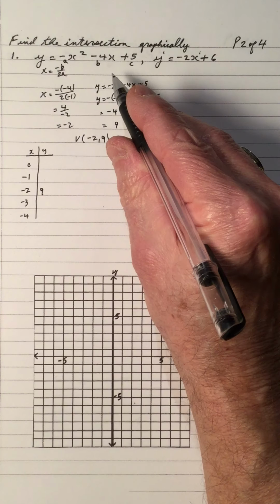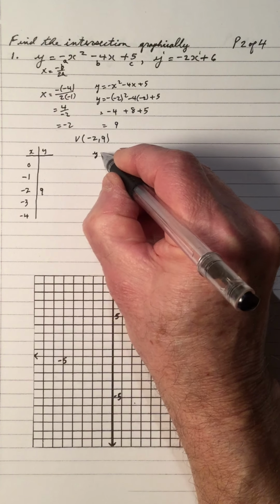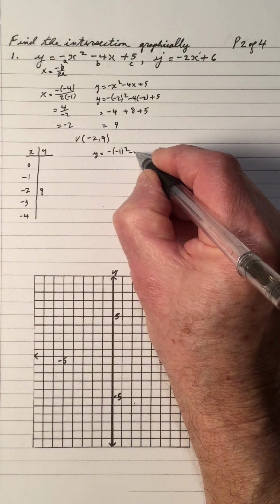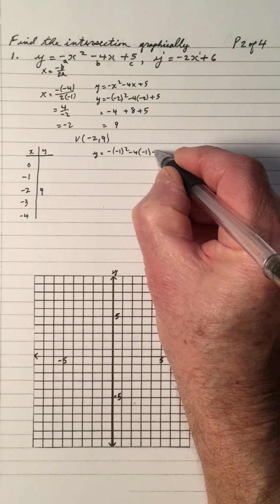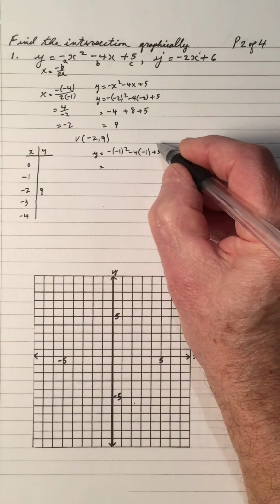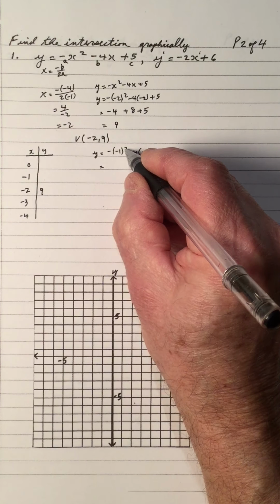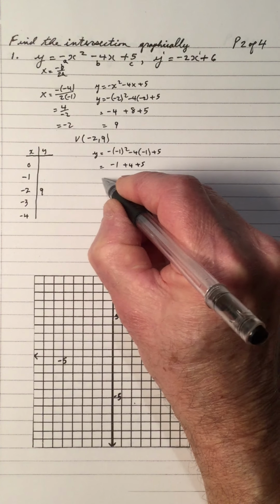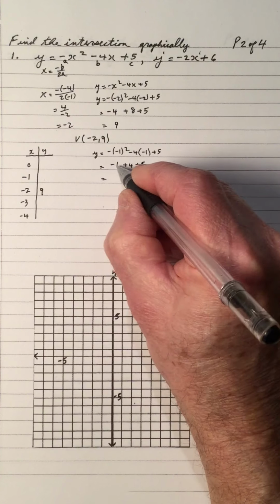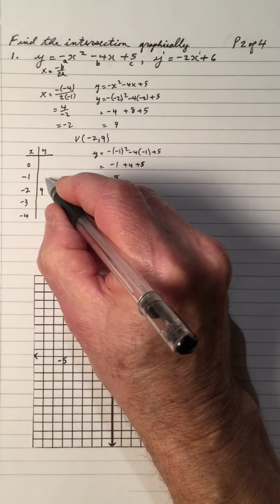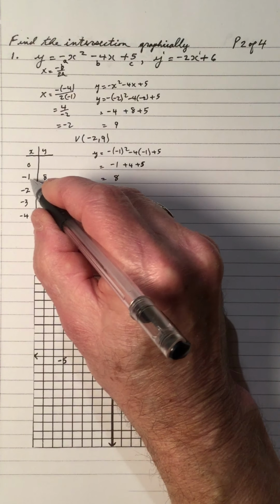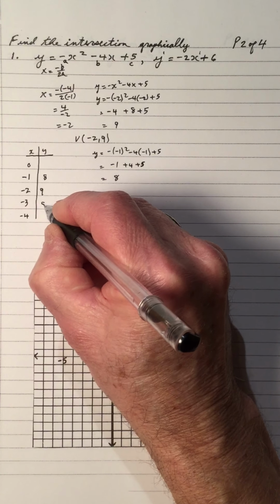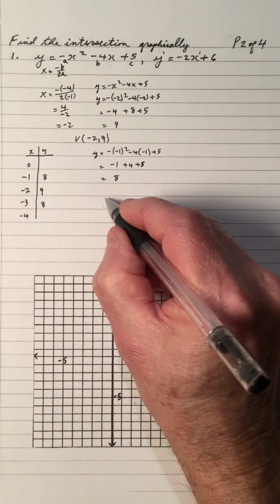If I sub in -1 in the place of x and work it out, -1 squared is 1, so that's -1 plus 4 plus 5. So I get 3 plus 5 is 8. So -1 gives 8, and on the other side we also have an 8 because it's symmetrical.